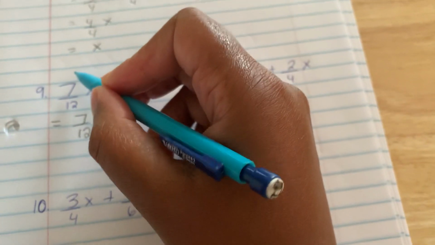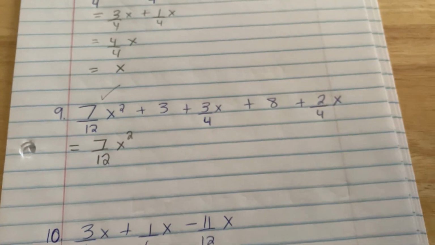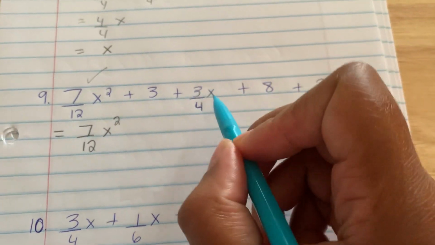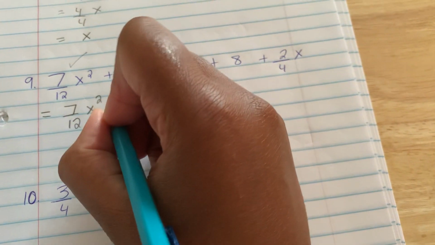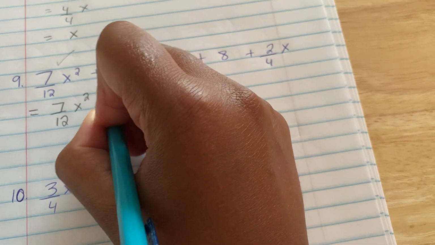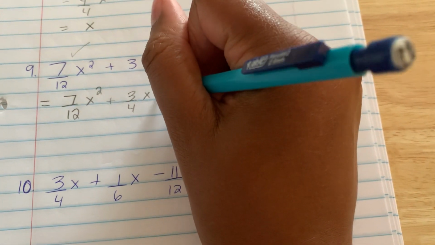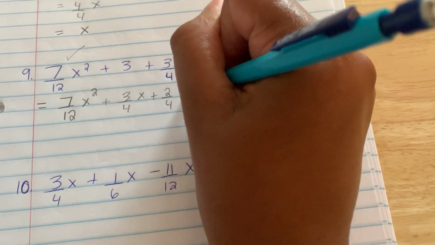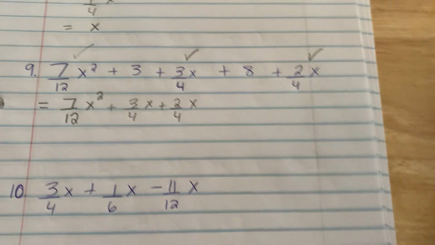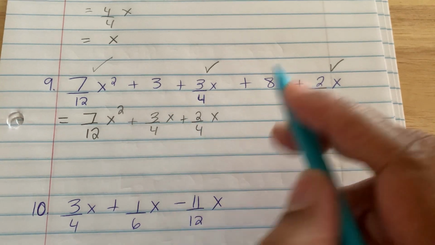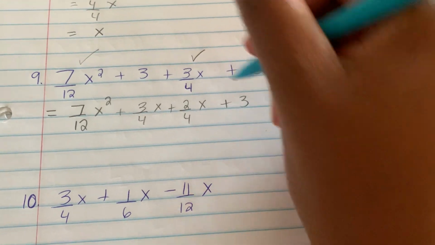So 7 over 12 x squared. And then we have these two for our x terms. So 3 over 4 and 2 over 4. And then our two constants of 3 and 8.